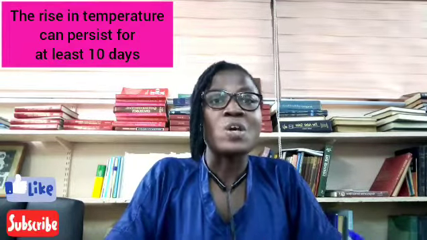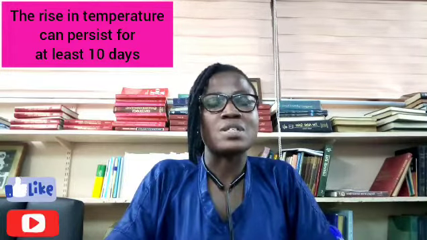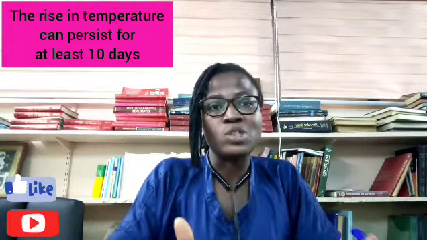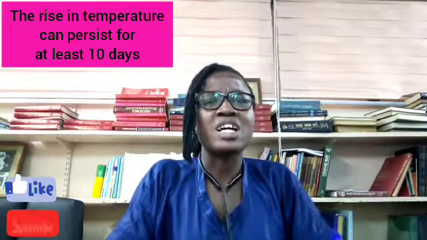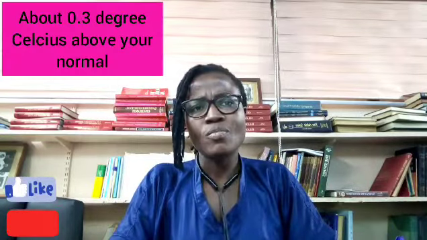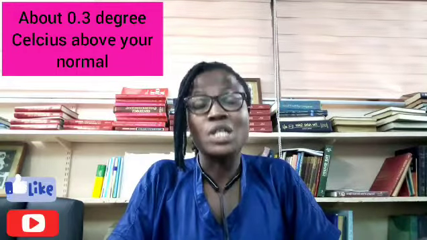With the release of progesterone, your body temperature increases about 0.3 degrees Celsius. So if you have a thermometer, and there is always a normal range within which your body temperature is, if you notice an increase in your body temperature above what it has always been, it could mean that you have ovulated.